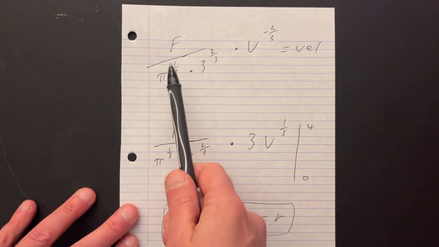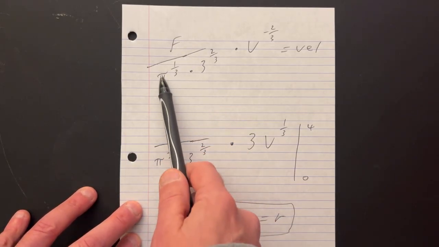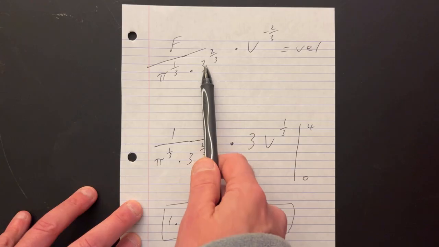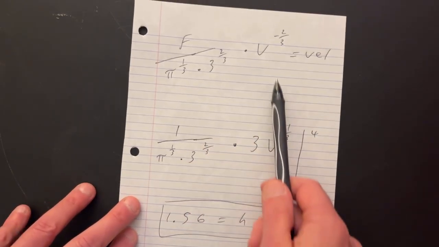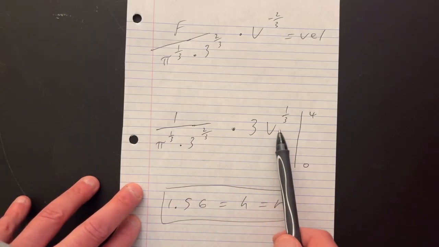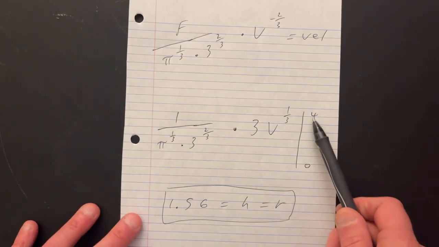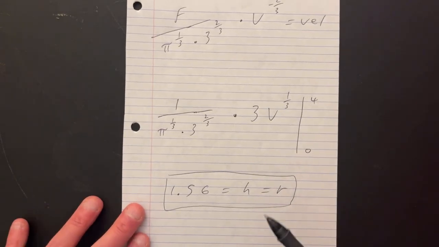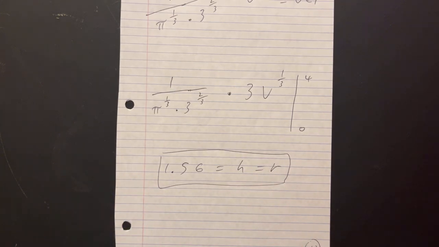Okay, let's take our constant, turn that back into our numbers here. Flow rate, which will just be 1 divided by pi to the 1/3 divided by 3 to the 2/3 times volume to the negative 2/3 equals velocity. Let's use our integral now. So all of this times 3 times velocity to the 1/3. We're going to go from 4 to 0 because we are at 4 seconds. And plug in your numbers, you get 1.56, the same as before.